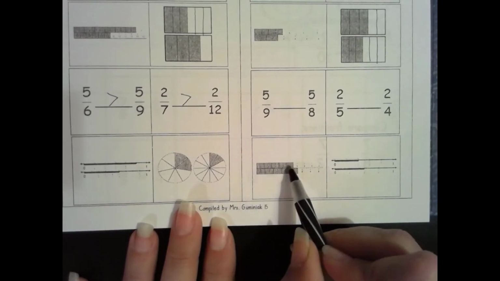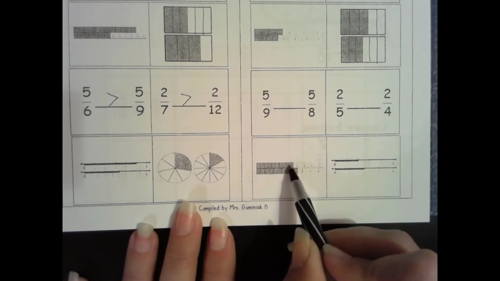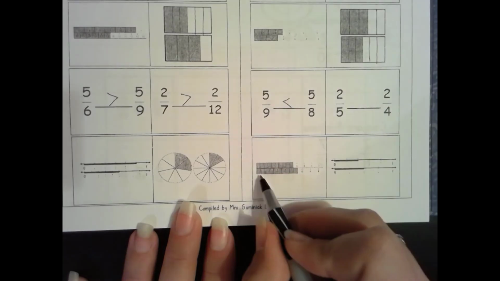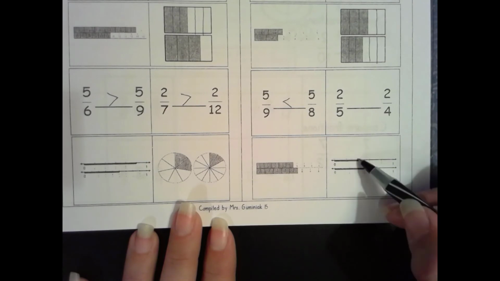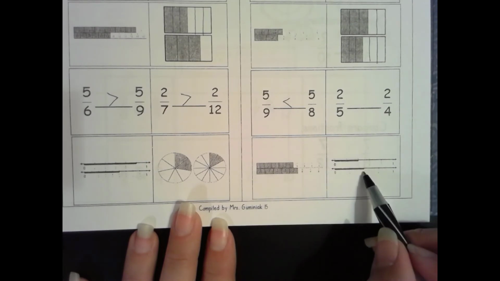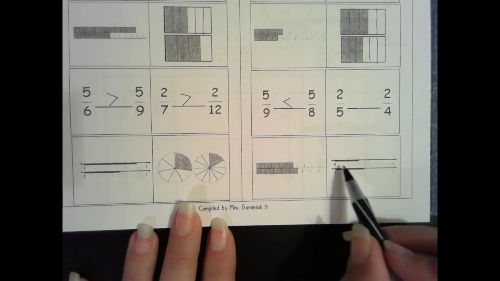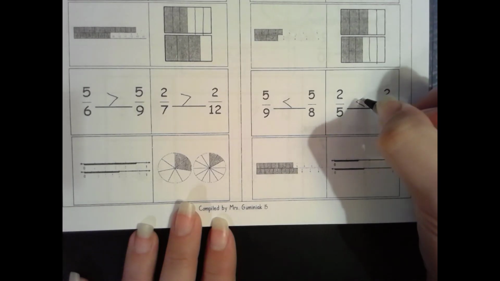Here we have 5/9 and 5/8. Well, these 5/9, because those pieces are smaller, that area, those 5 pieces, are less than these 5 pieces. Here we have 2/5. I know the fractions are hard to see on these. And 2/4. Well, because these are smaller pieces, these two pieces put together are smaller than these two pieces. So 2/5 is less than 2/4.